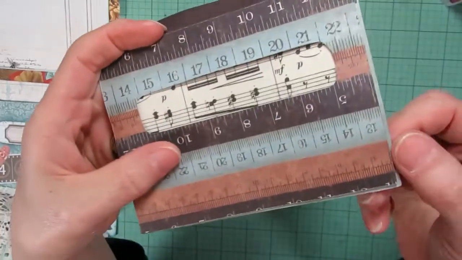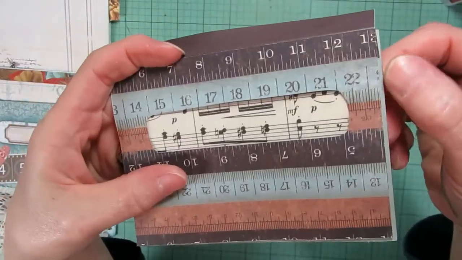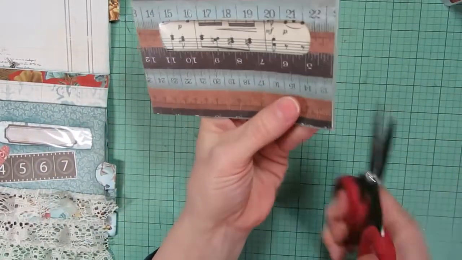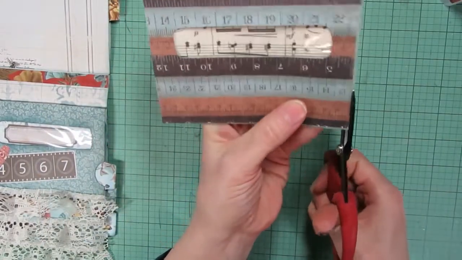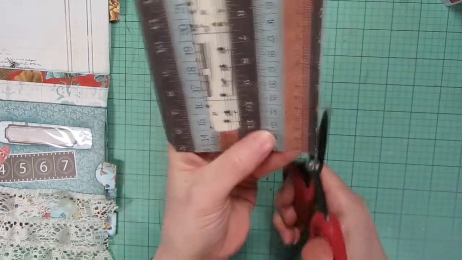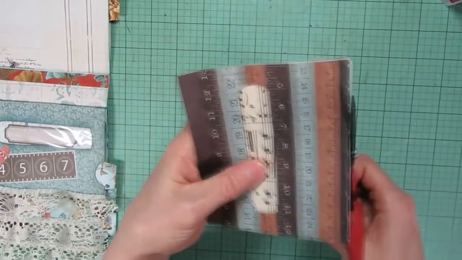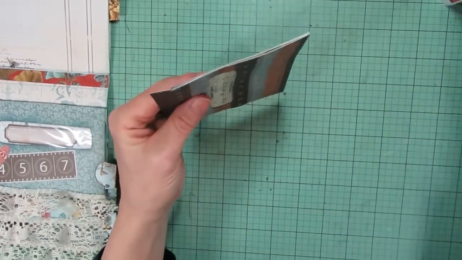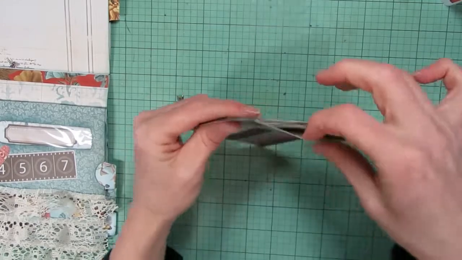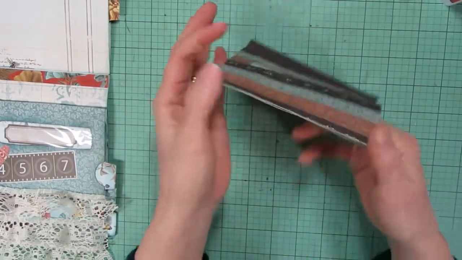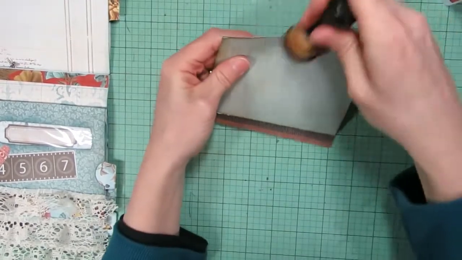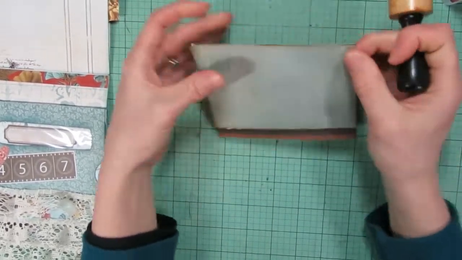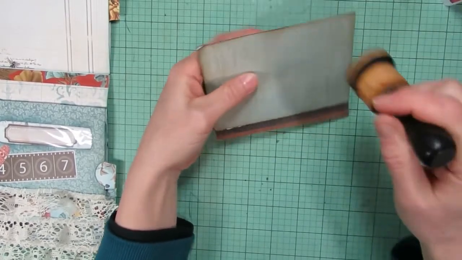And it looks like I have a little bit still hanging over this paper. I didn't cut it quite right, so I'm just going to trim that little bit off. And again, just use your paper cutter or your scissors. And again, you just want to be careful not to cut your envelope, otherwise you'll have to glue it shut again. So I'm just going to double check and make sure I didn't accidentally cut it, and I didn't. And since I trimmed off some of my inked edges, I'm going to go ahead and just ink it again just a little bit.